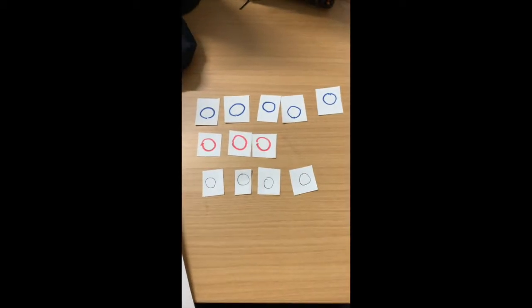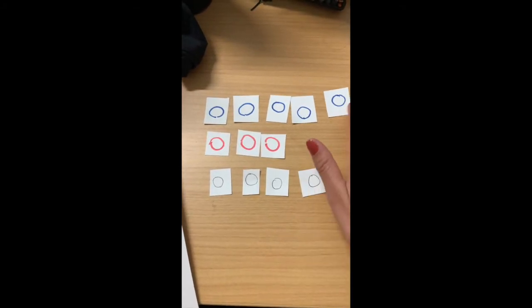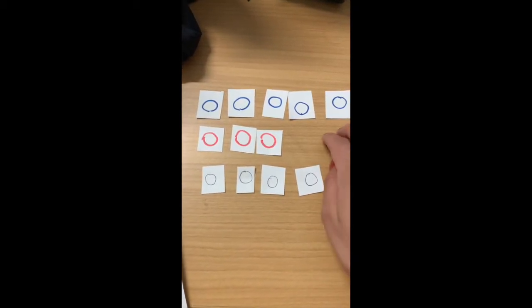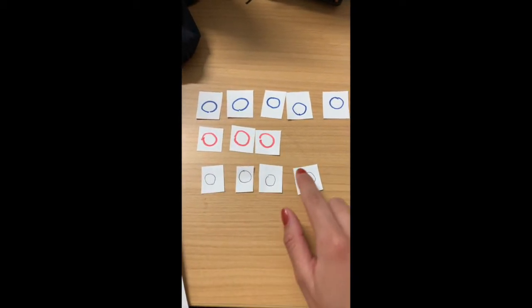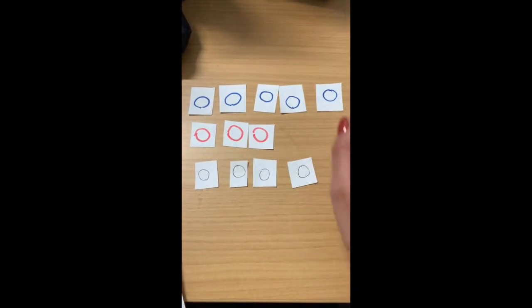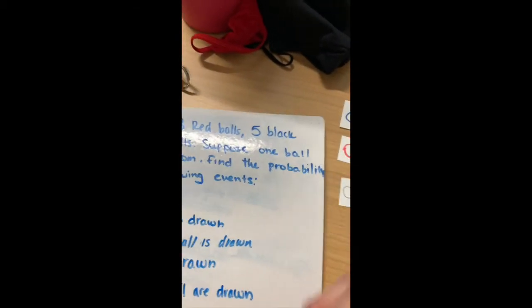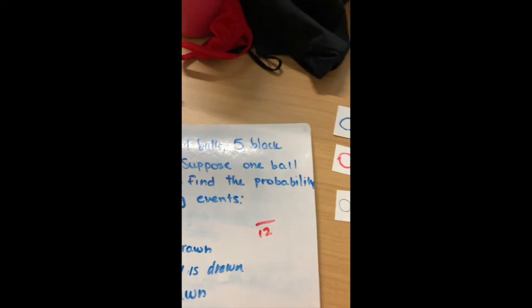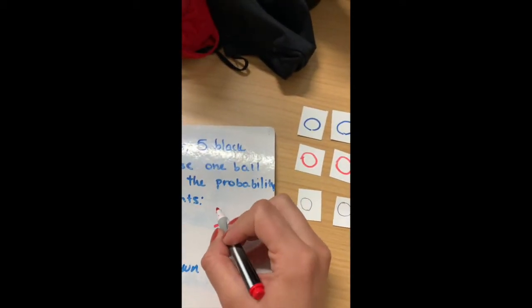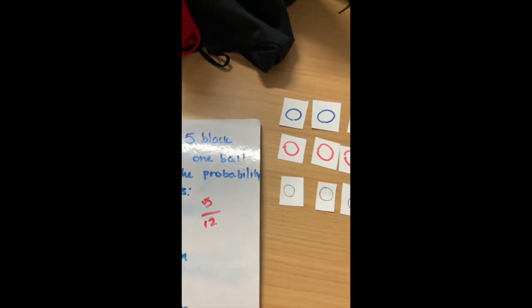I drew out some circles to help illustrate it visually. So the blue is the black balls, and then the black ball is drawn. So you count how many we have: 1, 2, 3, 4, 5, 6, 7, 8, 9, 10, 11, 12, right? So we have 12 balls in total, and 5 of them are blue. So your probability of choosing a black ball is going to be 5 out of 12.